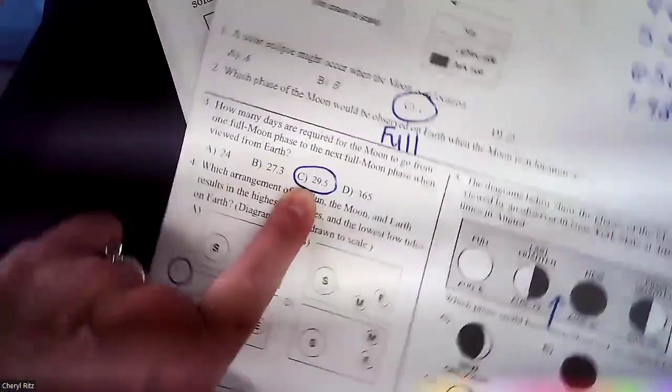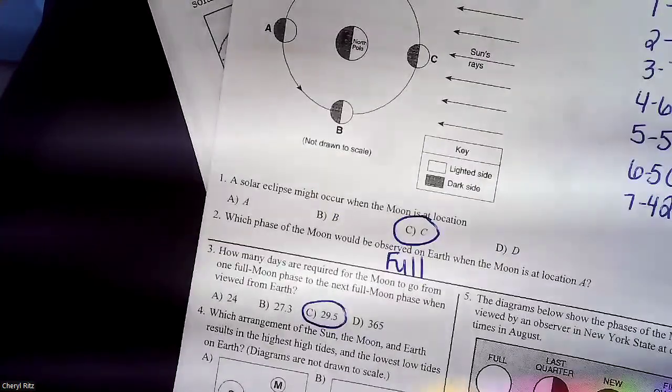Now, a lot of people screwed this one up. Yes, it does take the moon 27.3 days to revolve around the Earth. But to get back to that full moon phase, what does the Earth do while the moon's going around it? It's also revolving, so it takes a giant step forward. So to get back into that new moon position takes a couple extra days. So that's why it takes 29.5 to go from full moon to full moon.